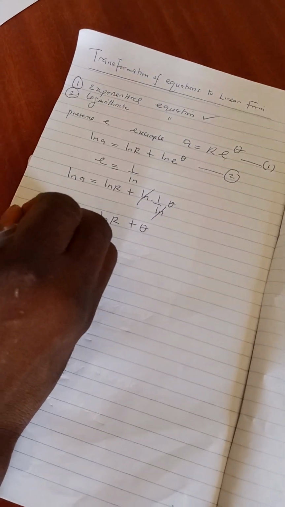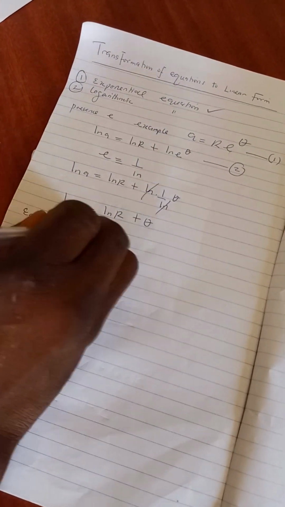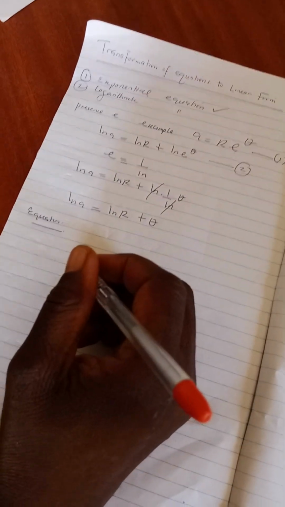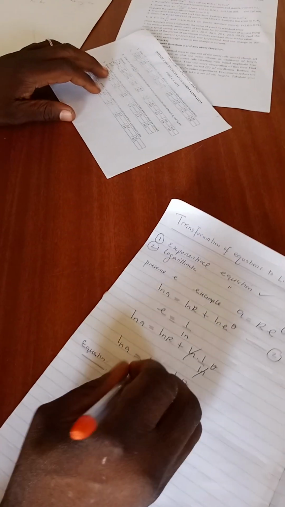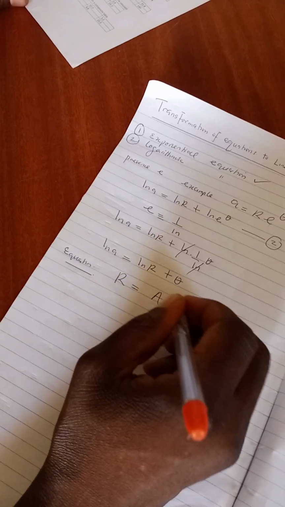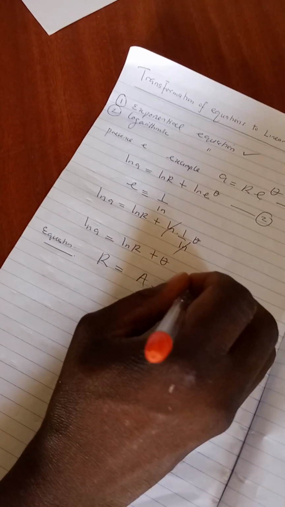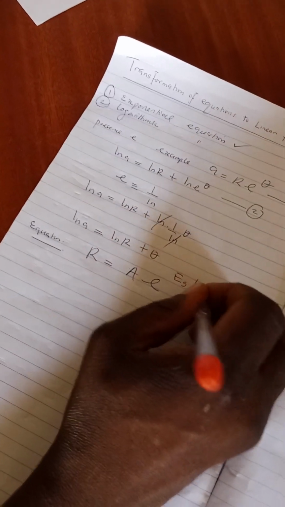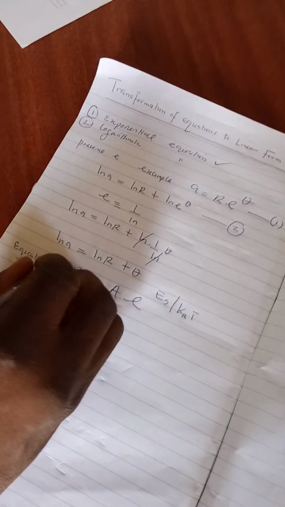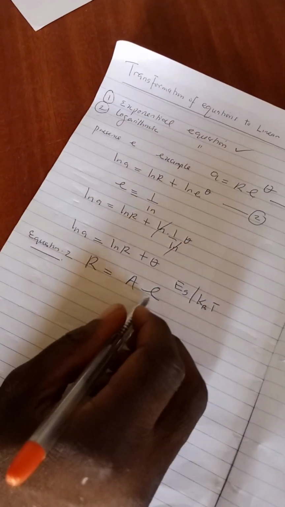Let me bring another one. Let's see this equation 2. This equation 2 says R is equal to A e raised to power Eg over kBT. In this equation 2, we have the presence of e inside.